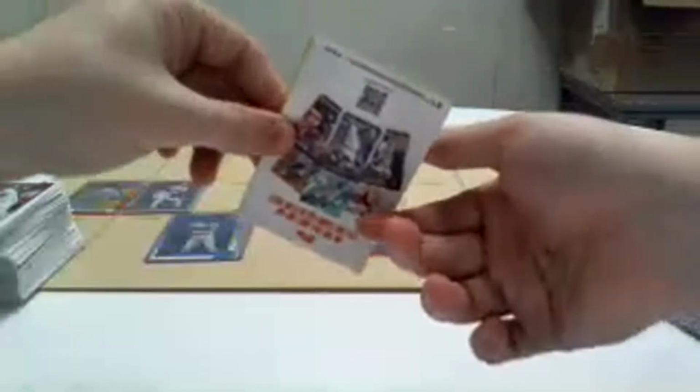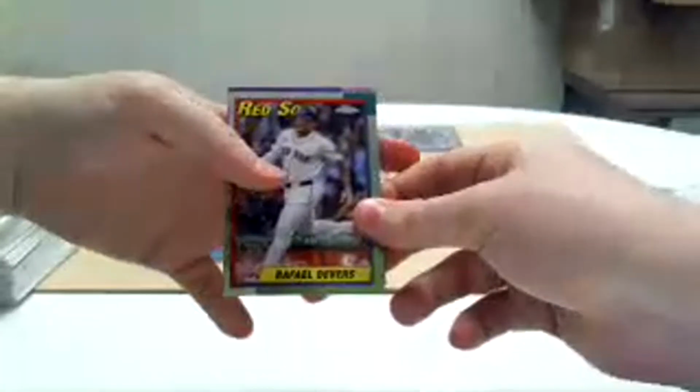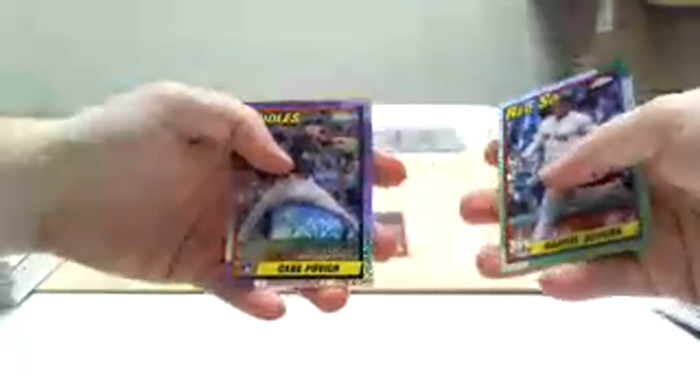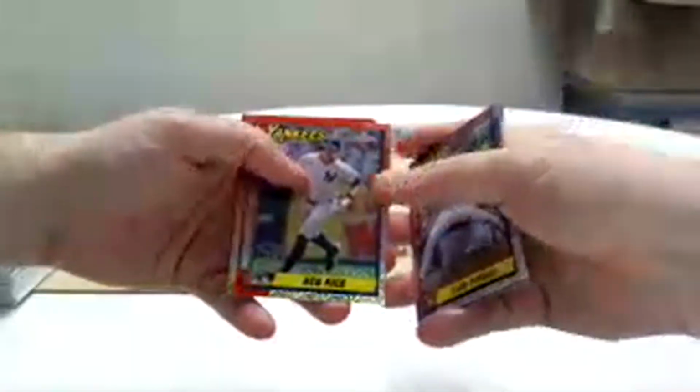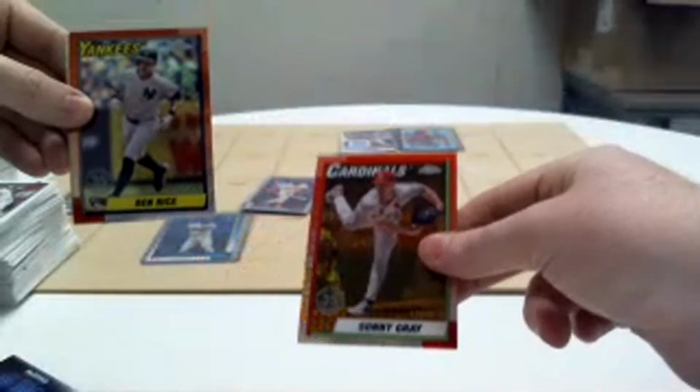All right. Here we go. Devers, he's had a really rough start this season. But Devers Mojo, Cade Povich Mojo, Ben Rice Mojo, and a Sonny Gray, Yankees legend Sonny Gray, numbered to 50. Mojo. There we go. All right, let me get these in.